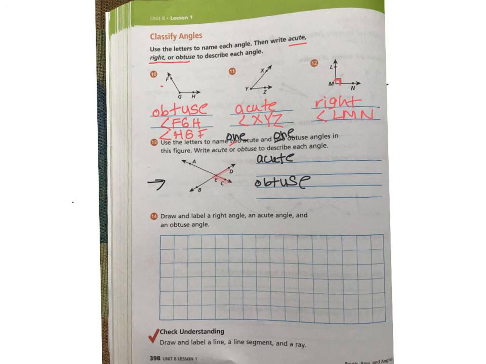So then you're going to name it, that one is angle DEC. I could also call it angle CED. So I want you to find an angle that's bigger than 90. It's not going to have a square corner. I want you to find it, and I want you to write it over here on the line. Okay, you can do it.